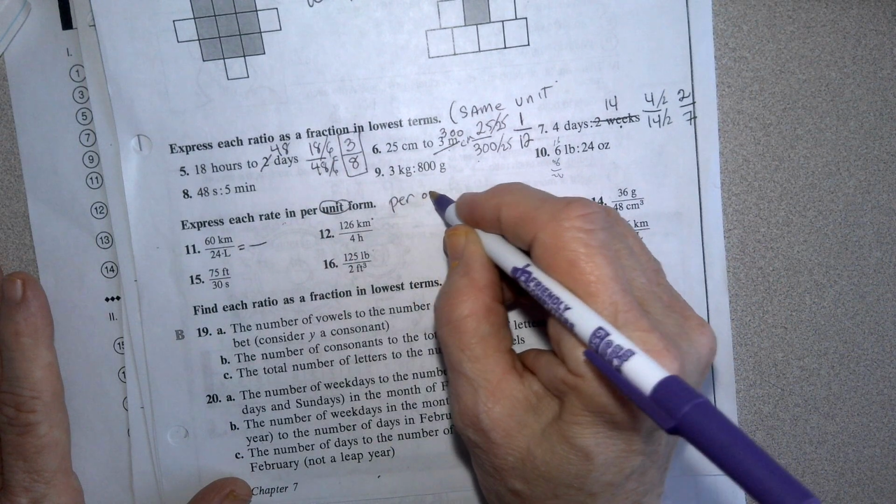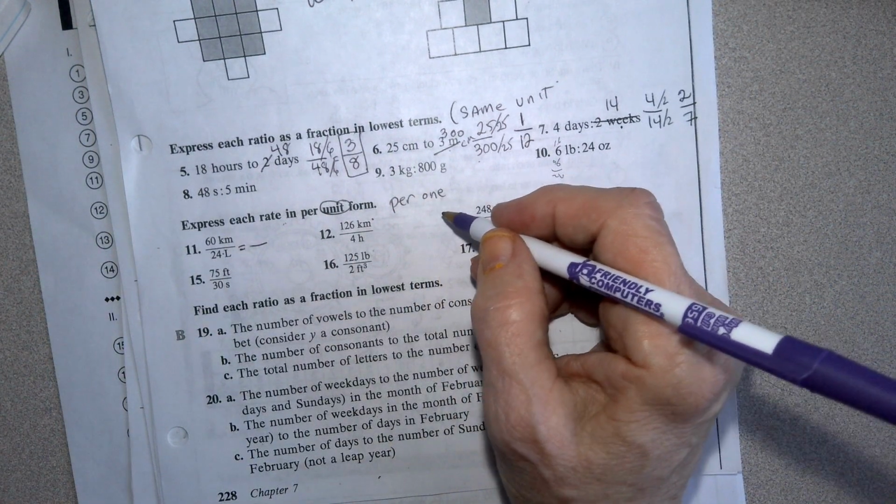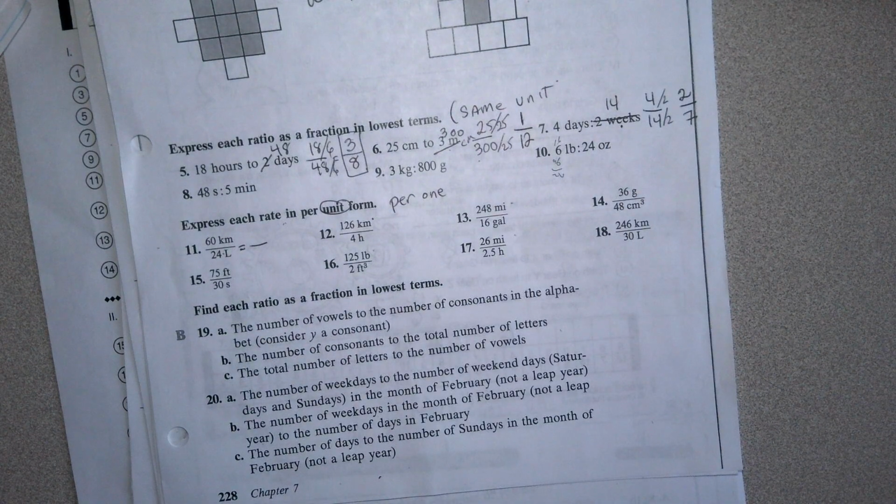We never learned the metric system. Okay, but I'm going to go over this. It doesn't matter, and I'll show you why in just a second. So let me get out some paper.